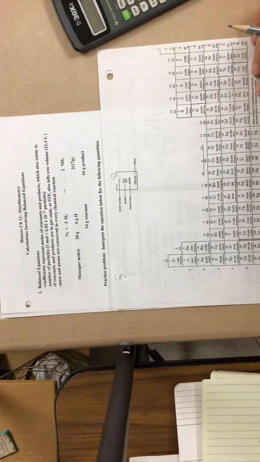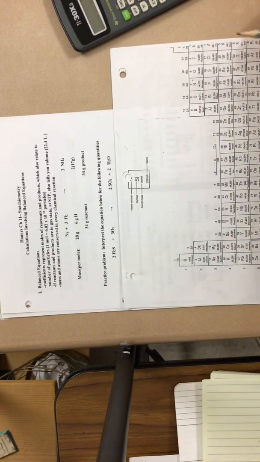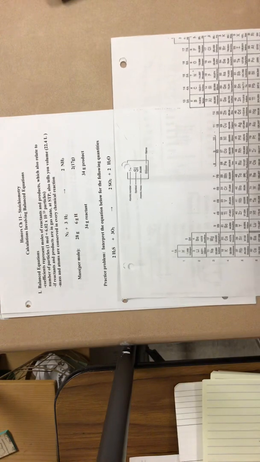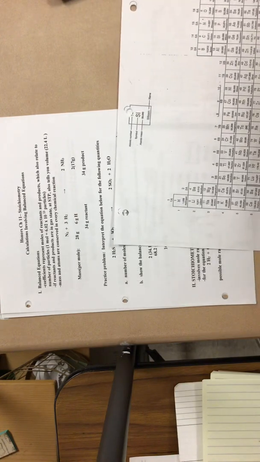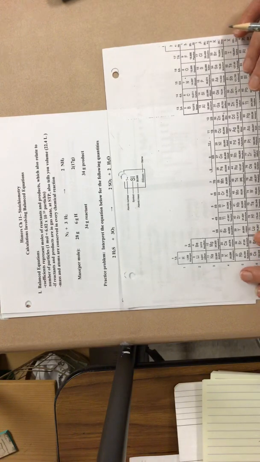Okay, so you're going to interpret the equation below for the following quantities. So you have 2H2S plus 3O2 yields 2SO2 and 2 water. You're going to do it for number of moles and show that it obeys the law of conservation of mass. So if you want to put it on pause for a second and take care of that.